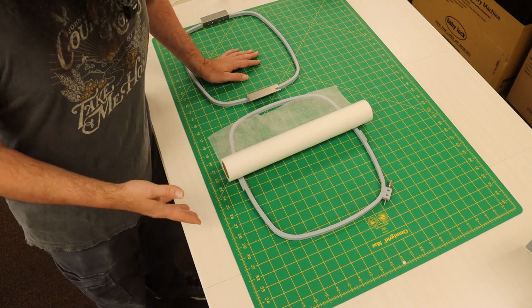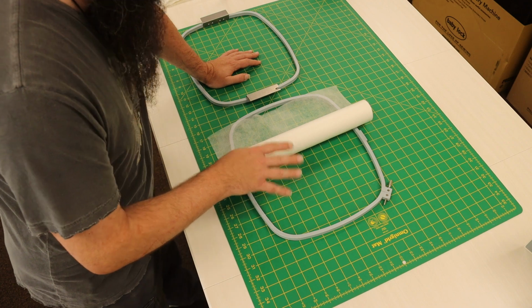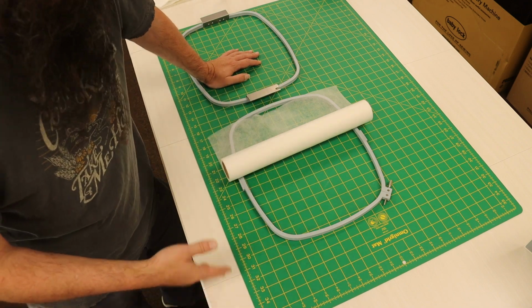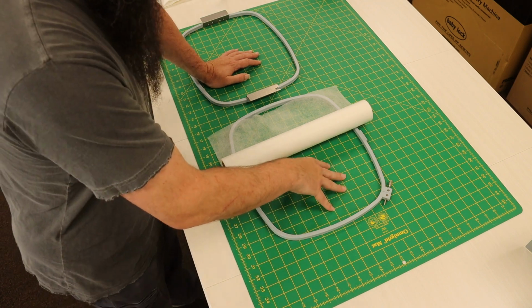Now, you could probably do this with a good sticky stabilizer in the hoop too. So if you watch this video and you're like, I'd rather use a sticky stabilizer, go ahead, that would probably work for the in-the-hoop part.